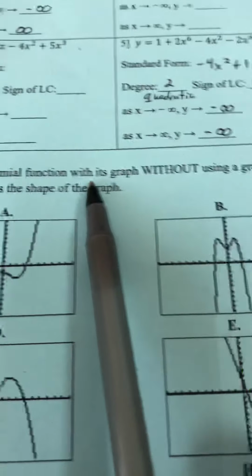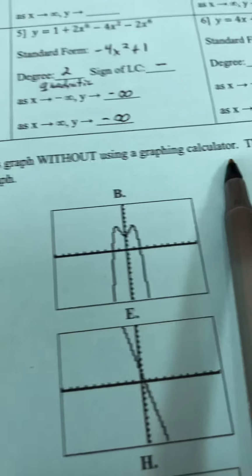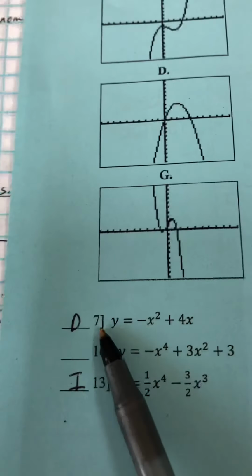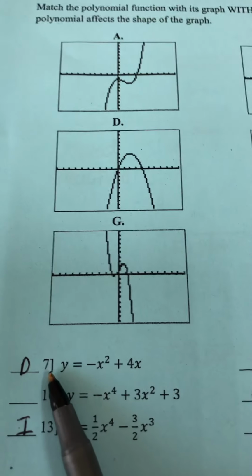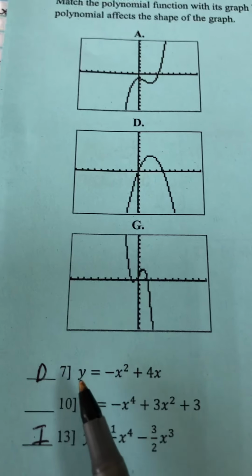So I just noticed that it did say match the polynomial with its graph without using a graphing calculator. So I won't show you the Desmos, but I did put these in Desmos.